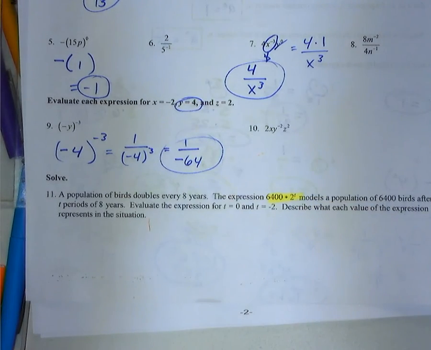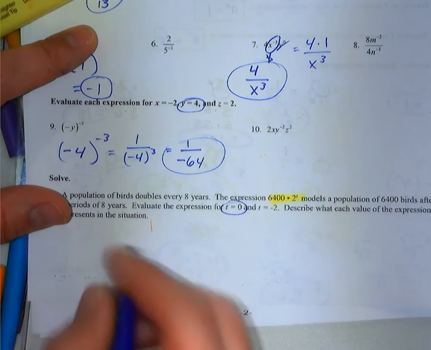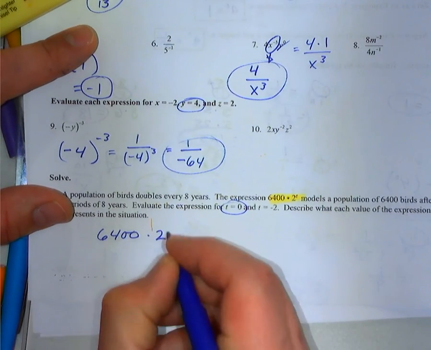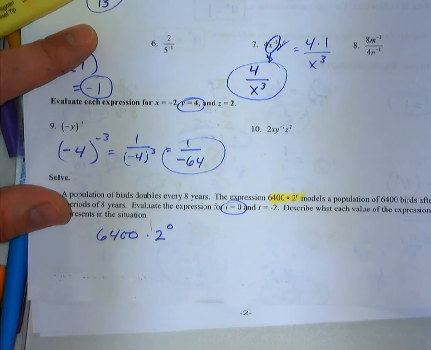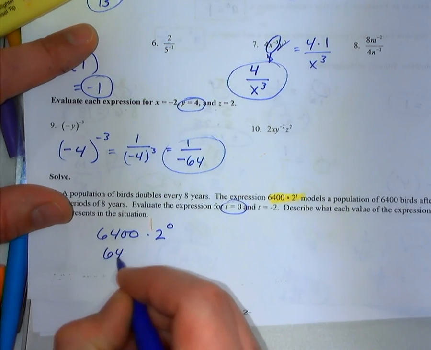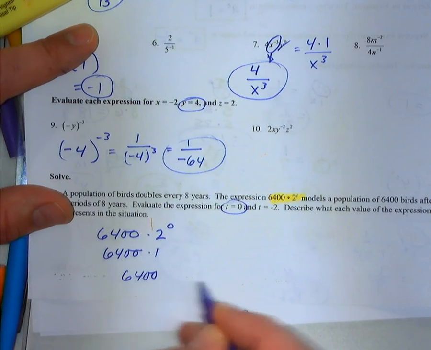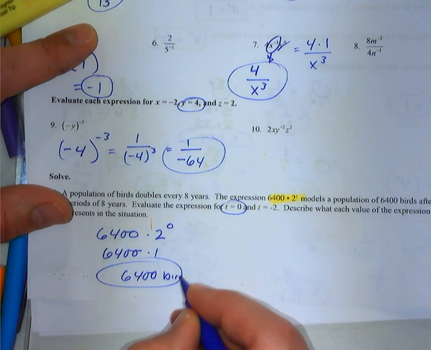So I take my expression here, and all I do is plug it in. I've got 6,400 times 2 to what power? To the 0 power. What's 2 to the 0? That's 1. So that's 6,400 times 1, which is just 6,400. And then what are we talking about? Birds?